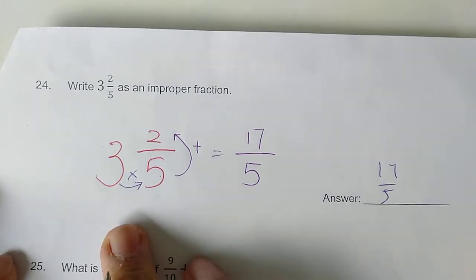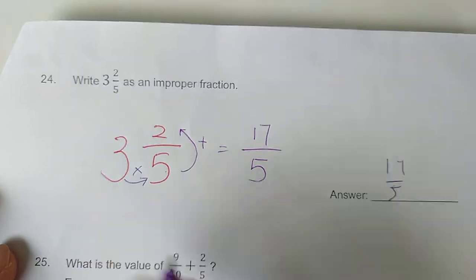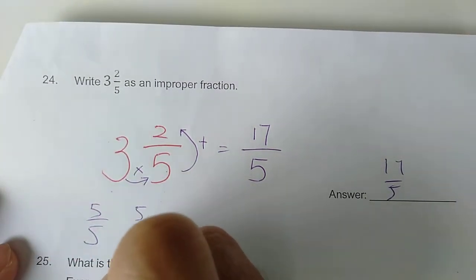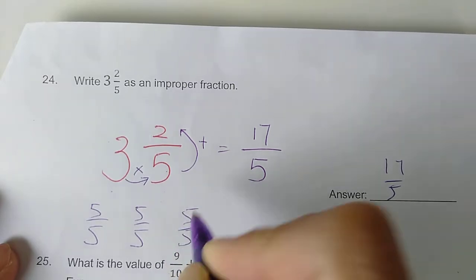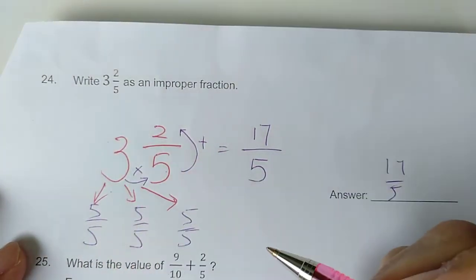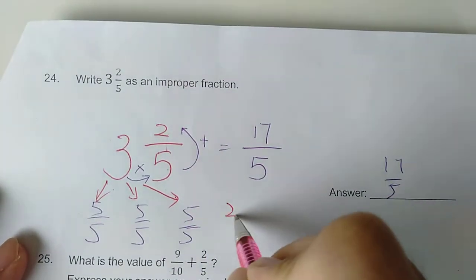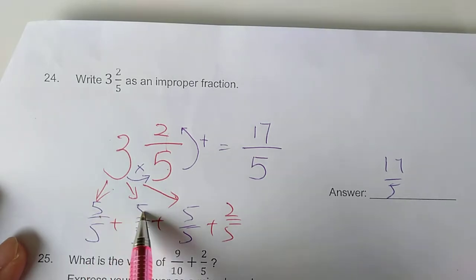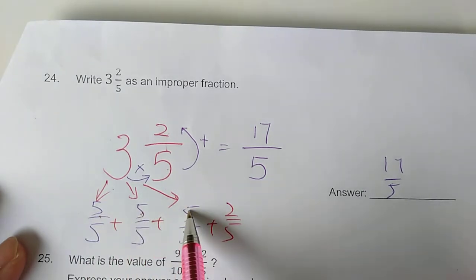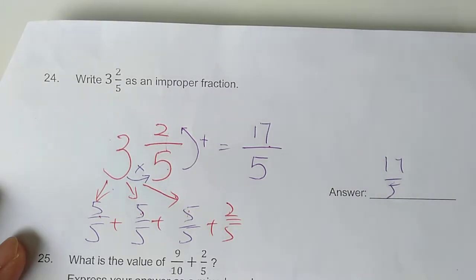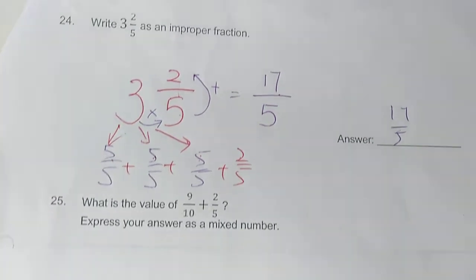Now, to explain further for those who are not sure, 3 whole here simply means this is 1 whole, 1 whole, 1 whole. This will be that 3 whole. Alright, and the 2/5 is here. So you add all this together. 5 plus 5 is 10, 10 plus 5 is 15, 15 plus 2 is 17. Right, this is how this answer is derived.